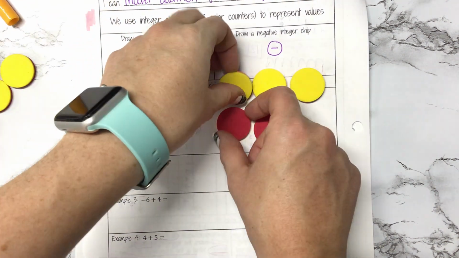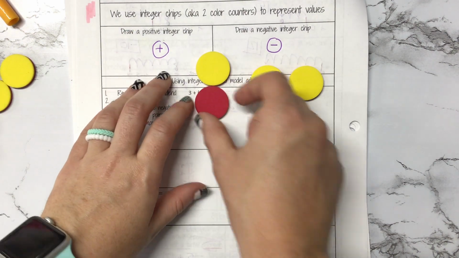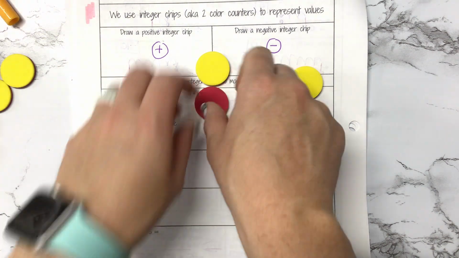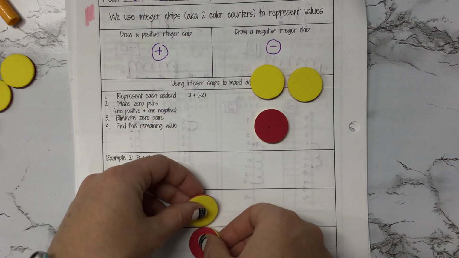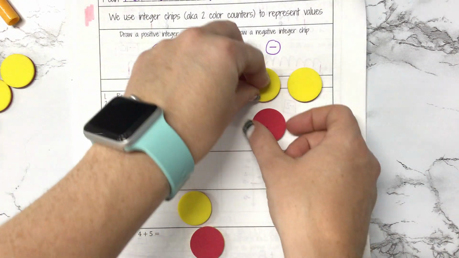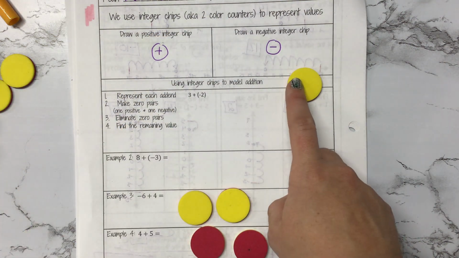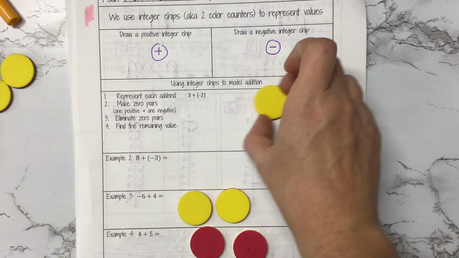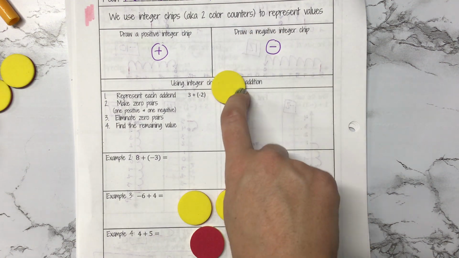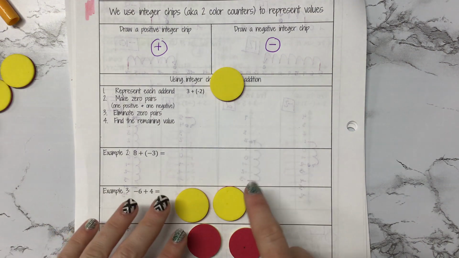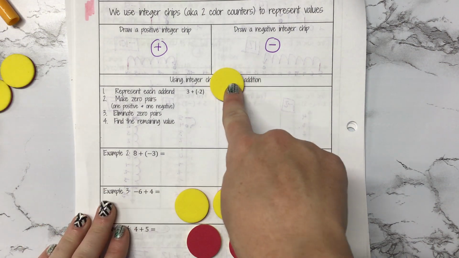So I'm going to pair 1 positive with 1 negative. And since 1 plus -1 equals 0, I can take those away. 1 positive with 1 negative equals 0. I can take it away until I can't do that anymore. So I'm left with this one, and it's a positive chip, and there's 1 of them. So that means that 3 plus -2 equals 1.